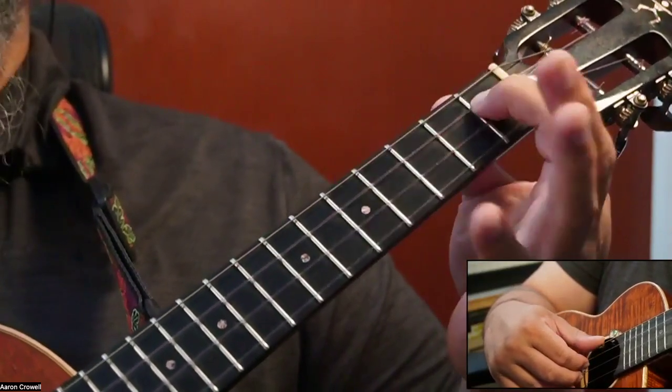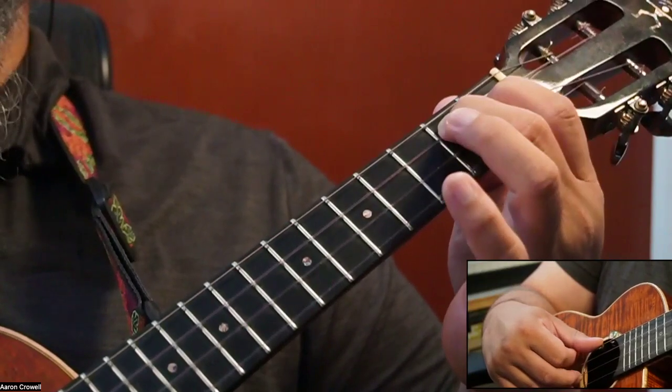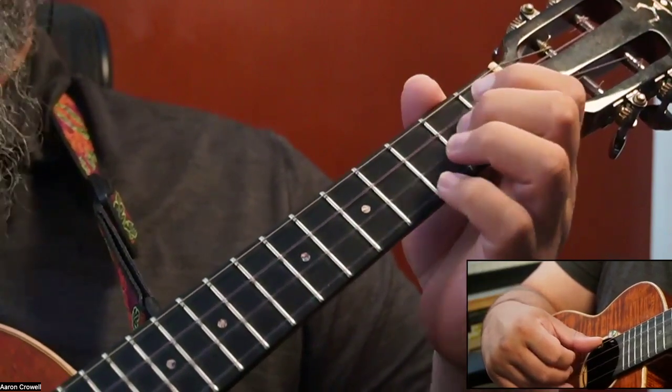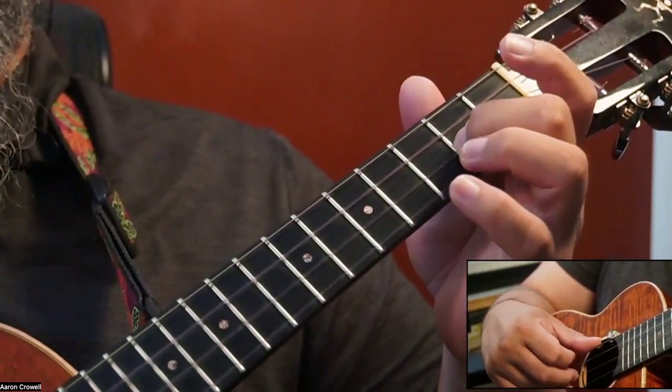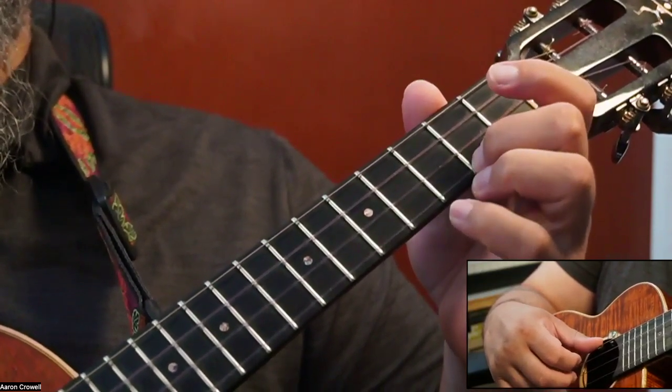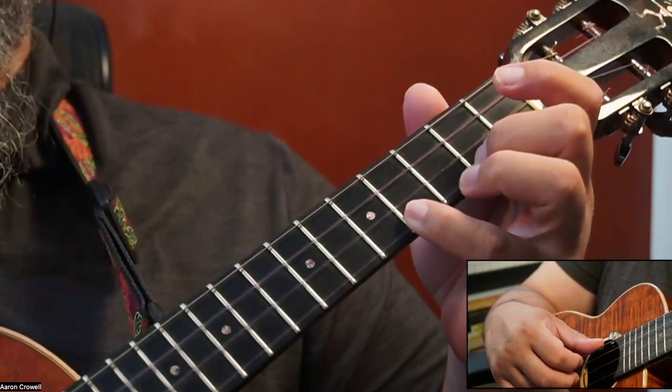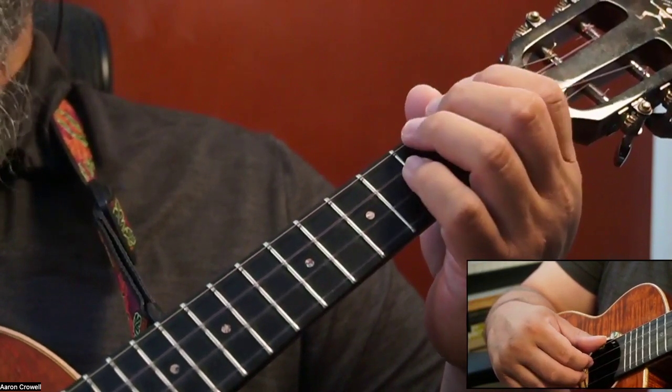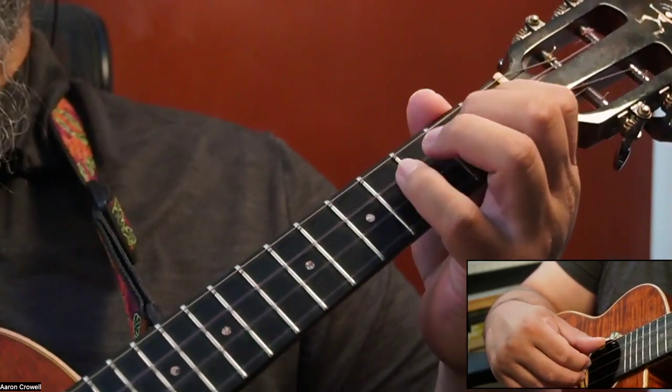So finger number 1, finger number 2, finger number 4. Next string, finger number 1, finger number 2, open, finger number 2, finger number 4, open, 2, and 4, right? So we have this picture.